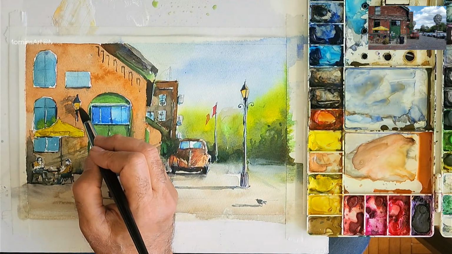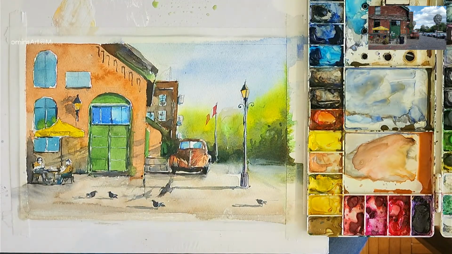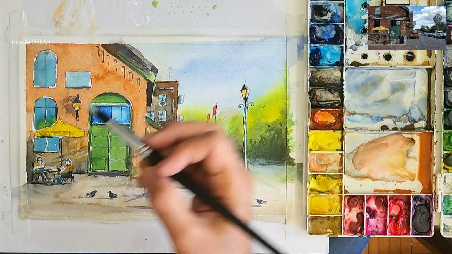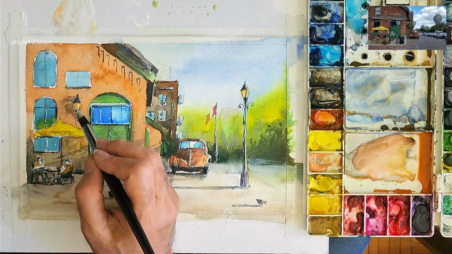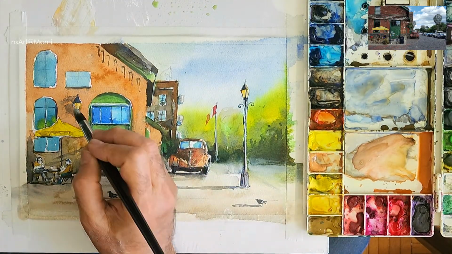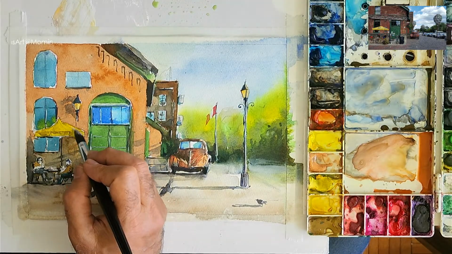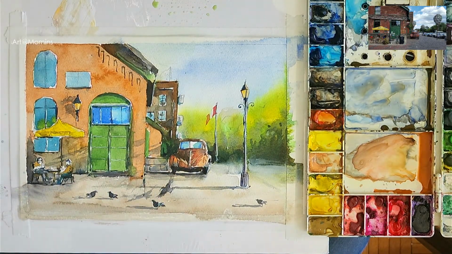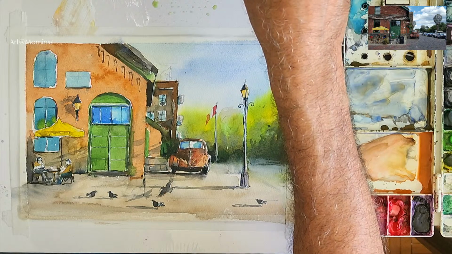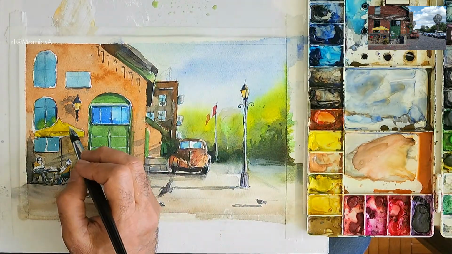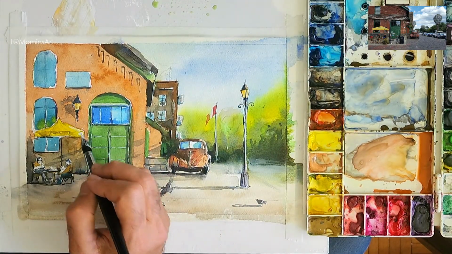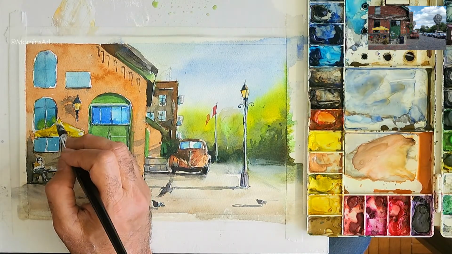I get a clean edge of the cadmium yellow. And here I will get some white color, put a little bit of white to tone down the cadmium yellow. Let's get some more white color. Let's buy some more 5-10 minutes and let's finish this painting properly.